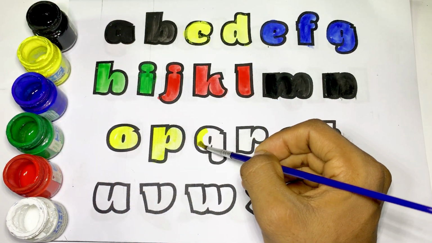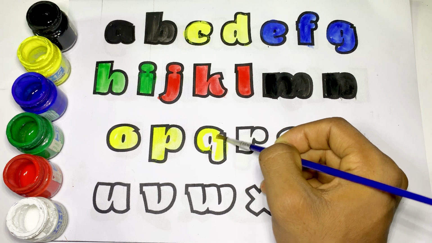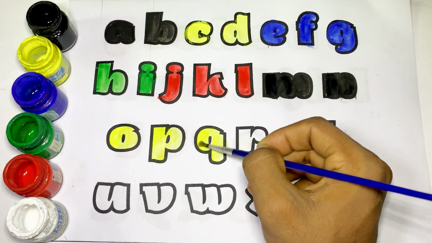Kids, next Q. Q for queen, Q for quill, and again use yellow color.